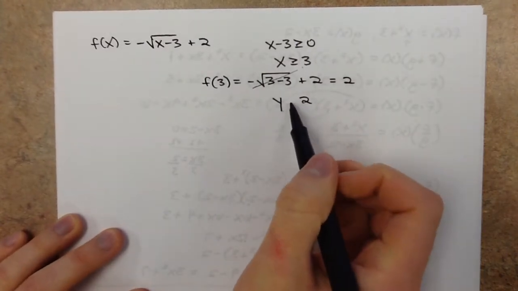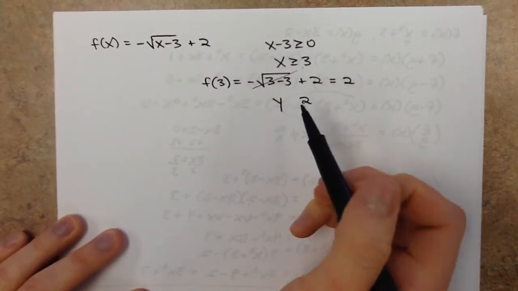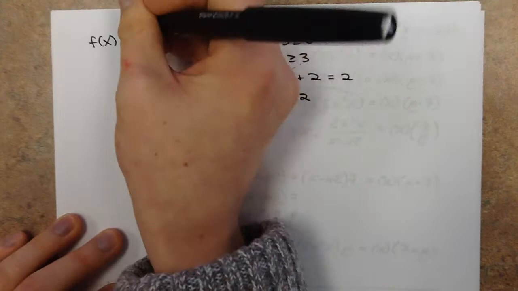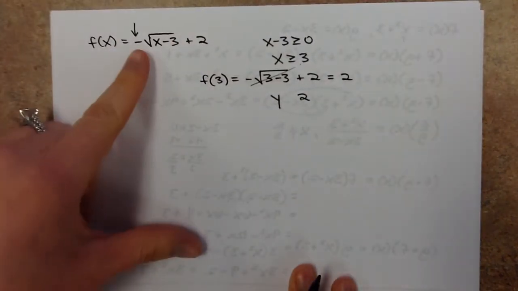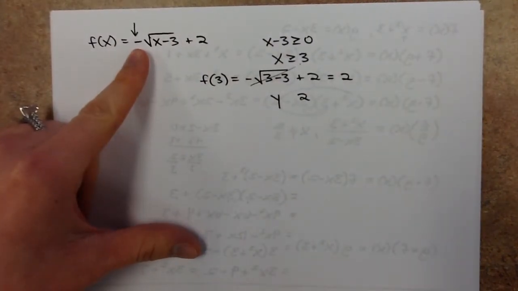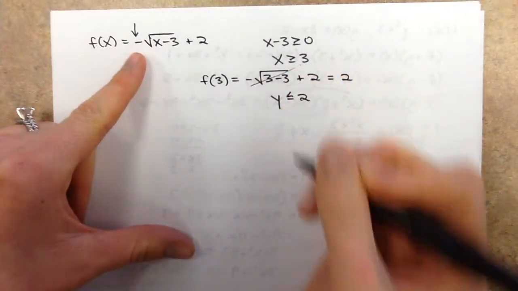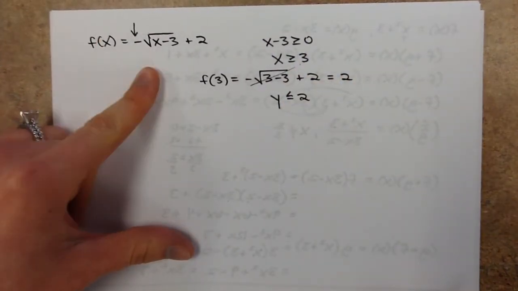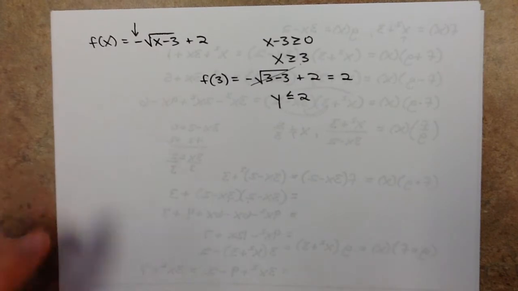So we know that 2 is going to be our beginning y value. So y is going to be something either greater than or equal to 2 or less than or equal to 2. What we do is we look at this right here. Because this is negative, that means my graph is going to be flipped upside down, which means this is going to be a less than or equal to. If my graph is not flipped upside down, it's just a greater than or equal to.